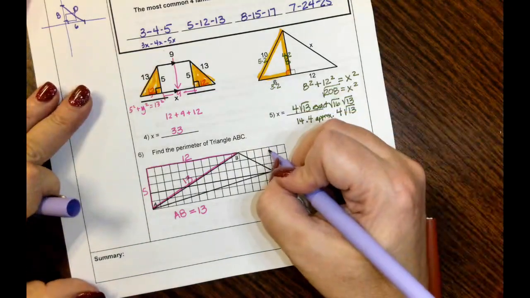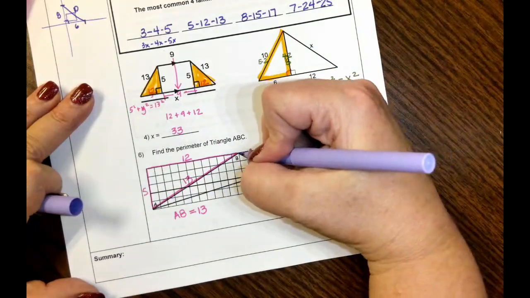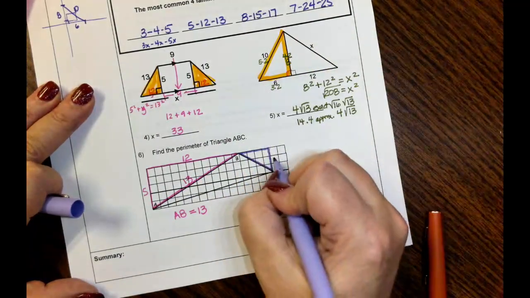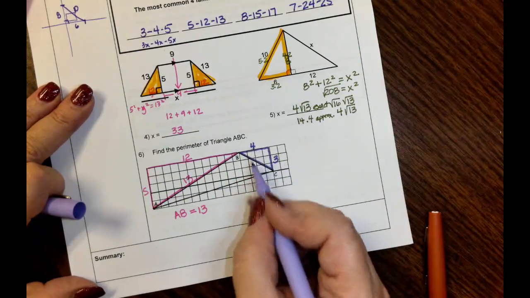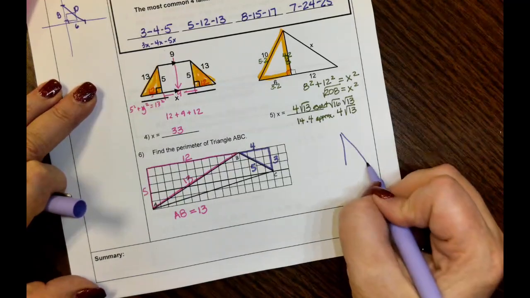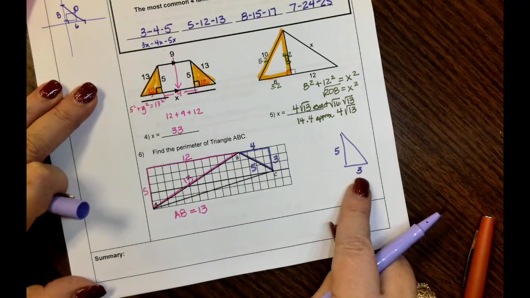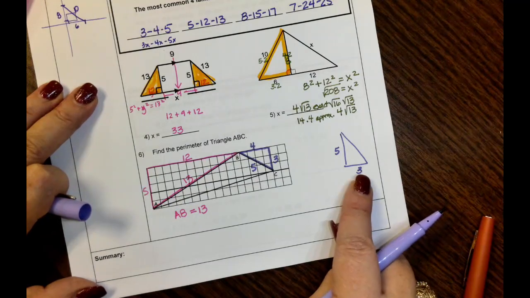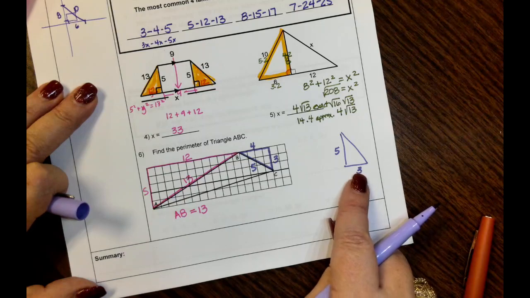So if I want BC, I'm going to draw in this right triangle right here so I can see it. BC is my hypotenuse. One leg is 3, one leg is 4. Well, that's 3, that's 4. That means the hypotenuse has to be 5. Let me point out one thing. Be careful here. If this is 5 and this is 3, this is not a 3, 4, 5 triangle. Okay? This 3, 4, 5 doesn't work because the 5 has to be on the hypotenuse.